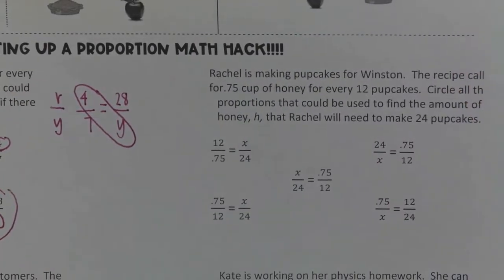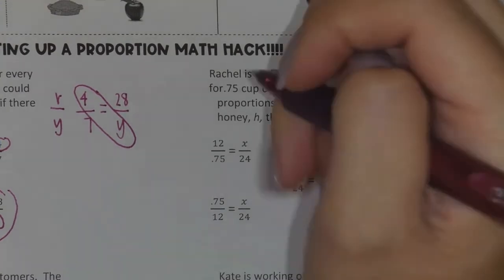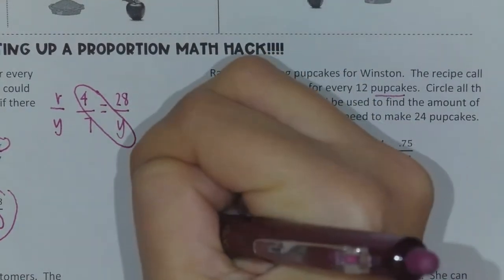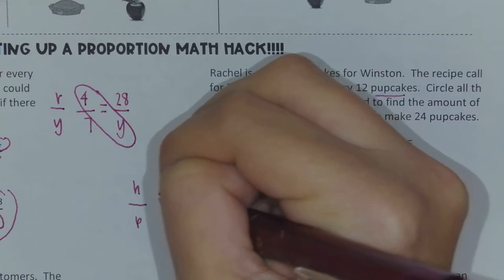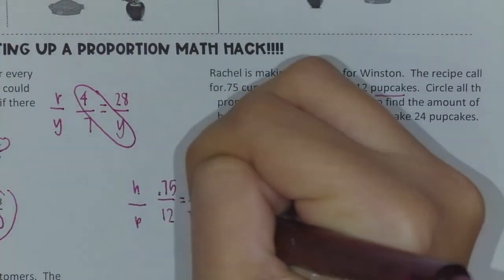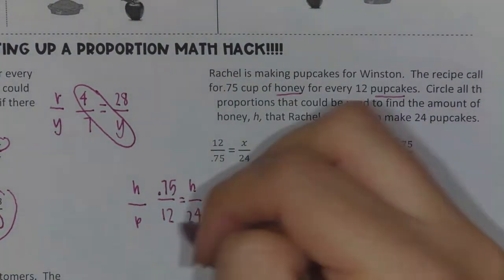Looking at our next one, it says Rachel is making cupcakes for Winston. The recipe calls for 7/500 of a cup of honey for every 12 cupcakes. Circle all the proportions that could be used to find the amount of honey, H, that Rachel will need to make 24 cupcakes. So the two things that I'm comparing here are honey and cupcakes. So I'm going to put an H for honey, a P for cupcakes. I know that I'm going to need 7/500 of a cup of honey for every 12 cupcakes. She wants to make Winston 24 cupcakes, and H is going to represent the honey.